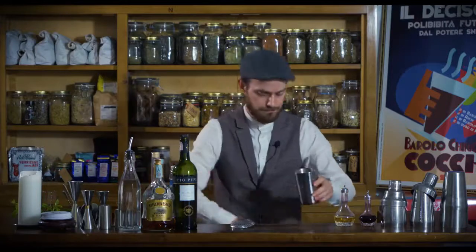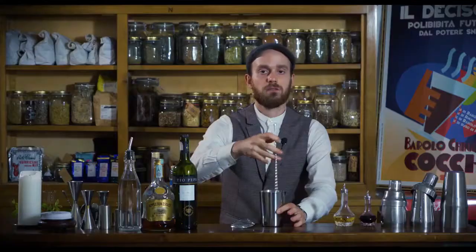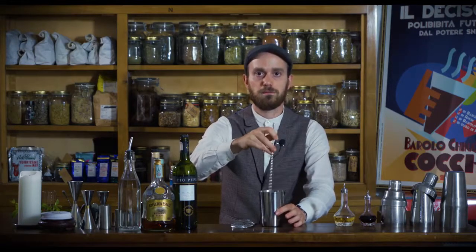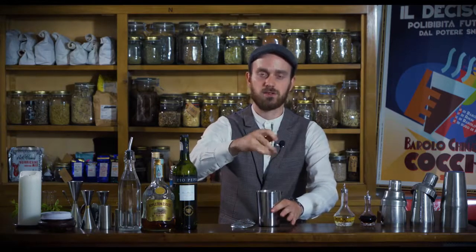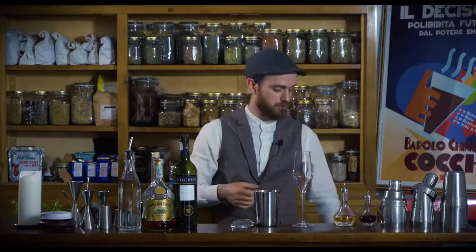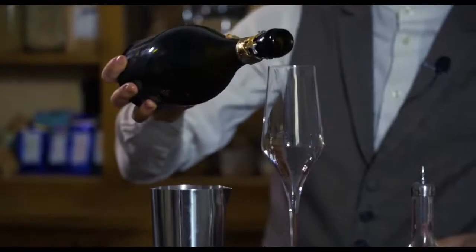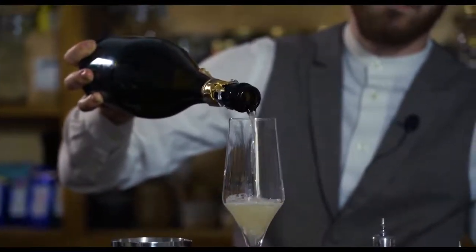We're gonna stir it up. We're just gonna give it a quick stir. We don't want to ruin the flavor with too much dilution, just in order to chill it and combine all the ingredients together. It's a very elegant style of drink, so we're gonna serve it in a beautiful champagne flute. We're gonna pour just a touch of champagne inside.